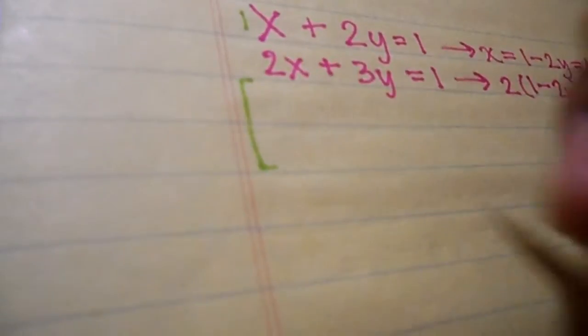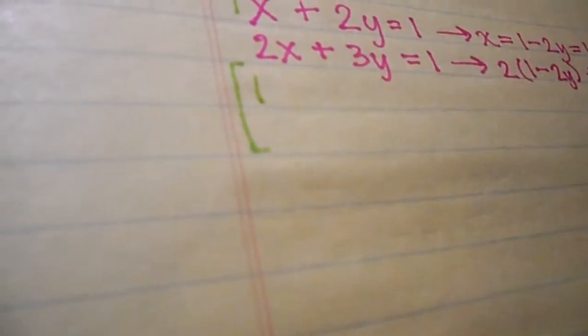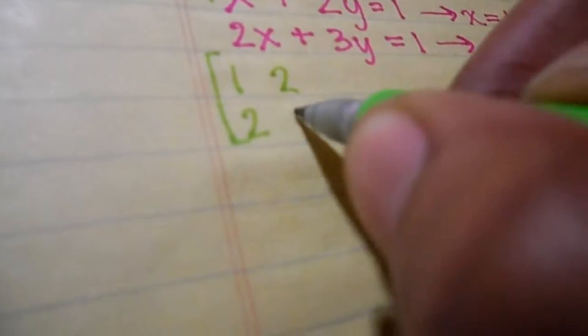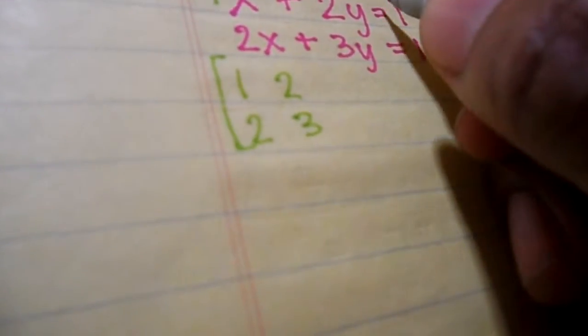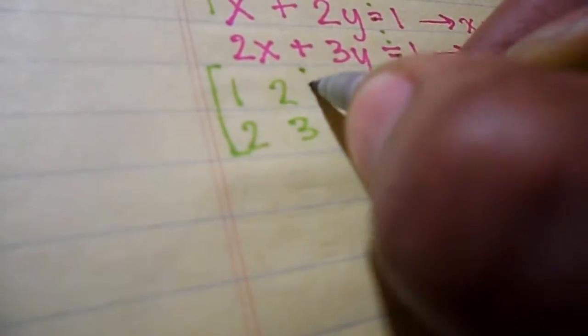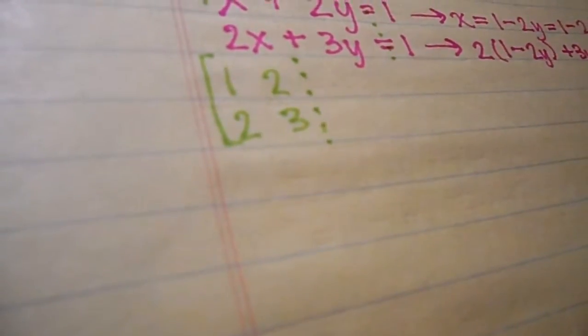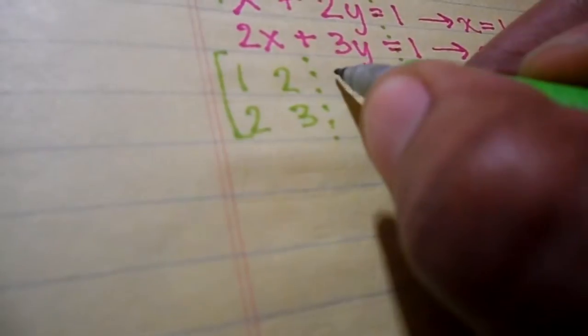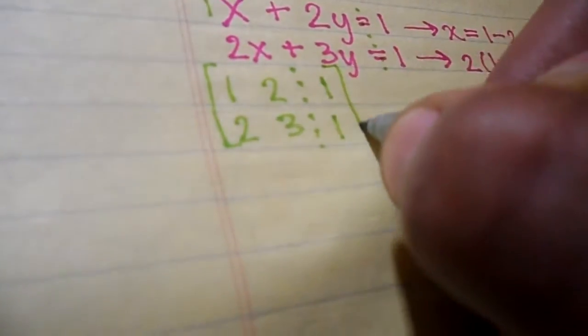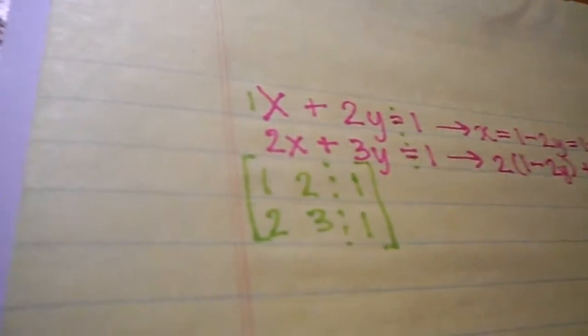Usually a matrix has square brackets around it. So now I have 1, 2, 2, 3, and then because there's an equal sign, we're going to use a little divider there. I'm going to have 1 and 1. So this is what our matrix looks like.